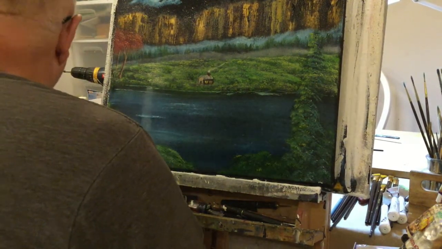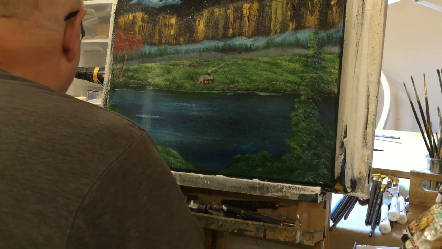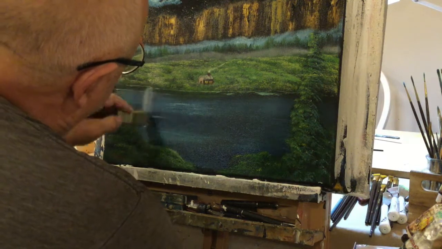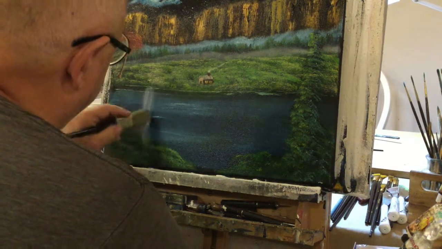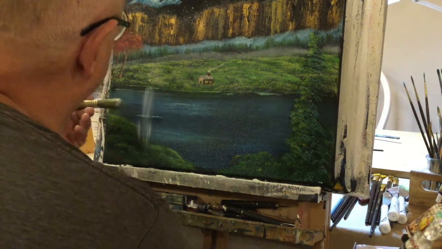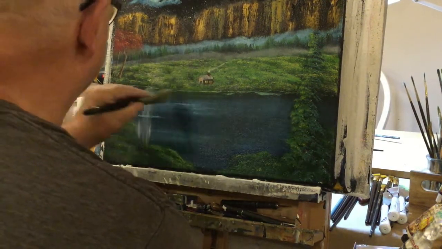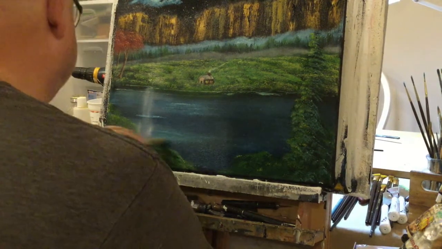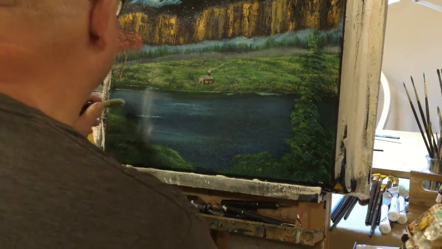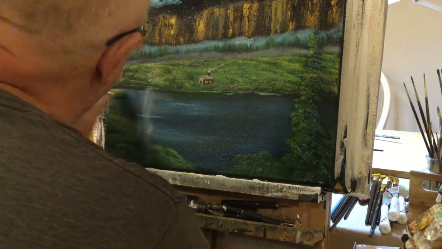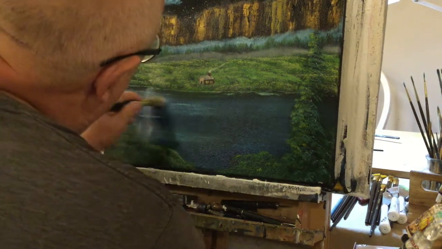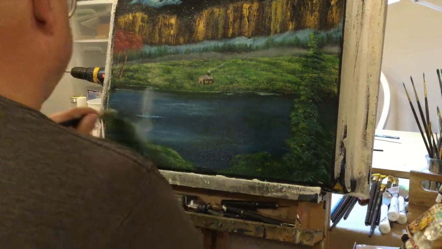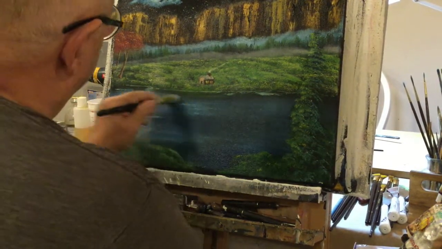I think maybe I could use a little bit of this, a little bit of this. I'm just adding a little bit more of this blue back. That white diluted the color a little bit.